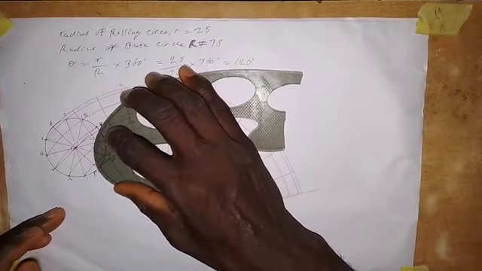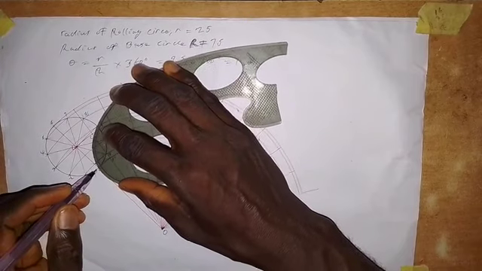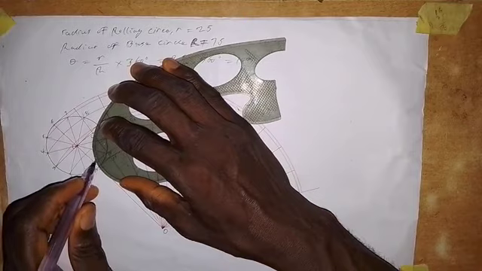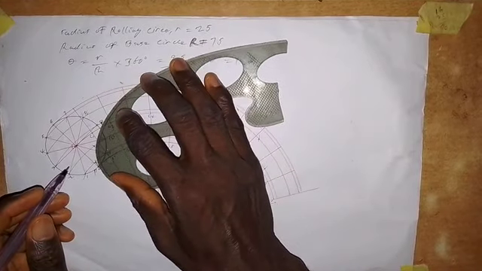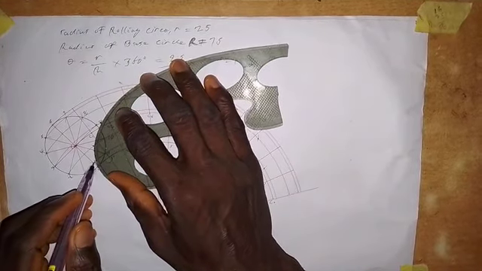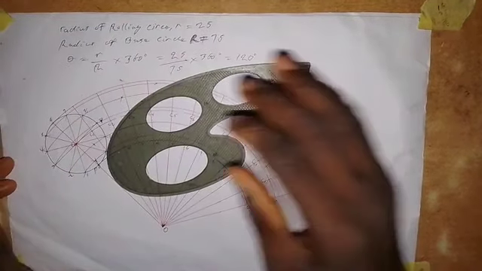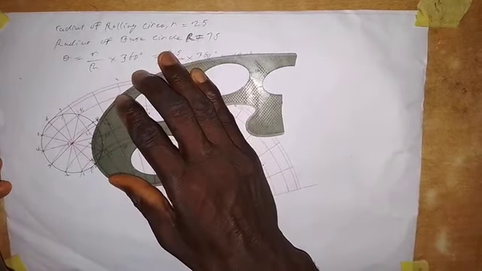Alright, so we join the points together with the use of a French curve. So it goes like this. We take it easy when we are joining together. So we join this together.